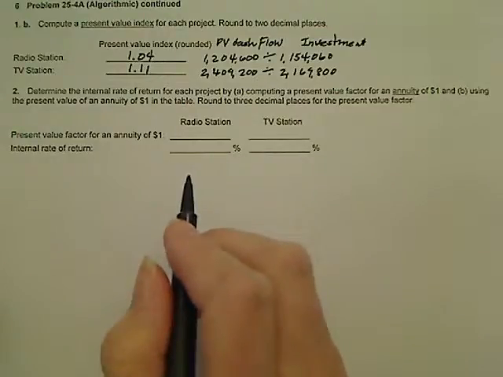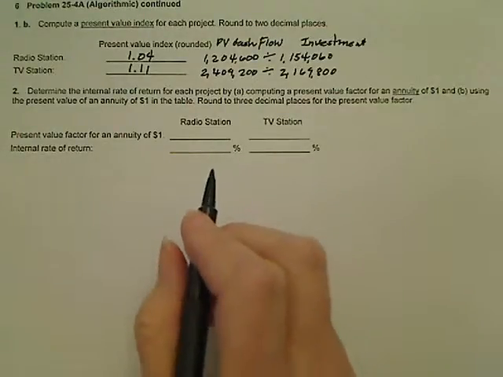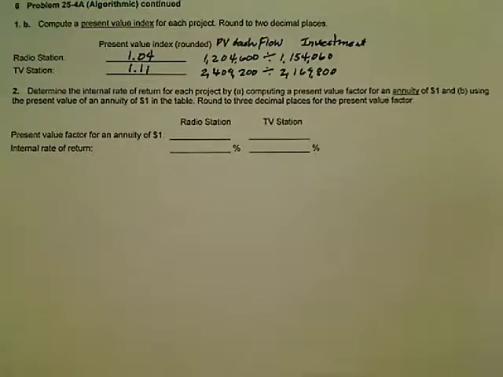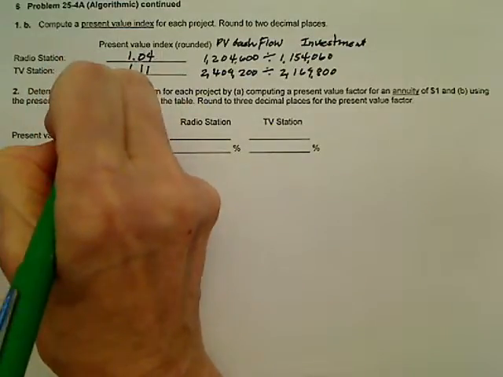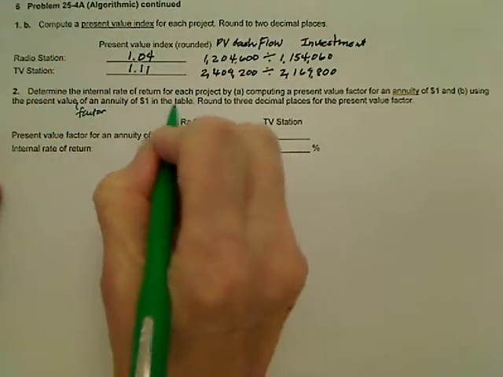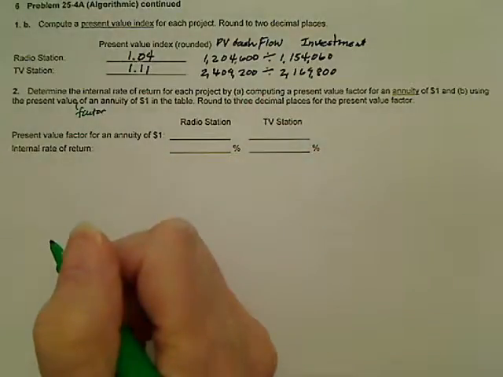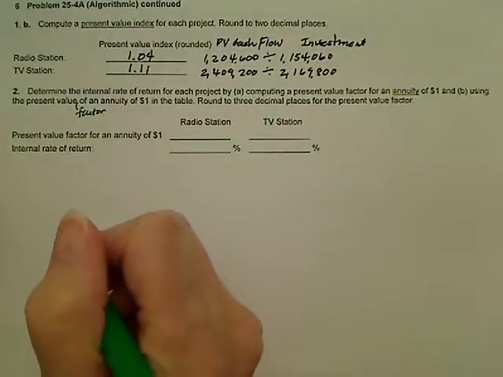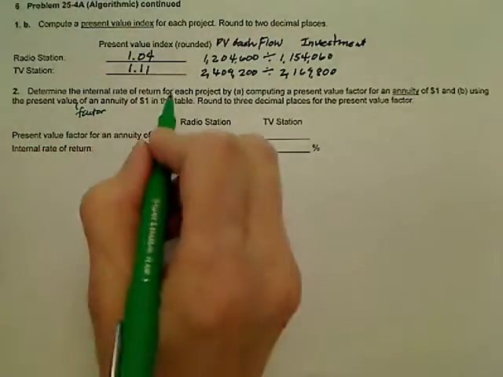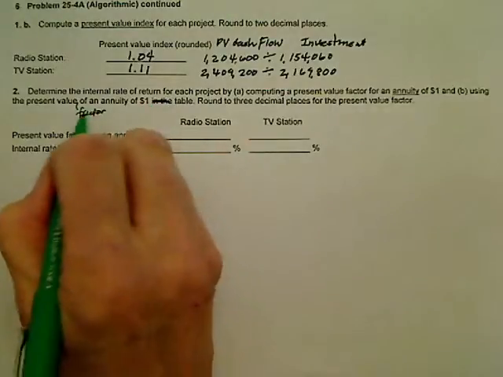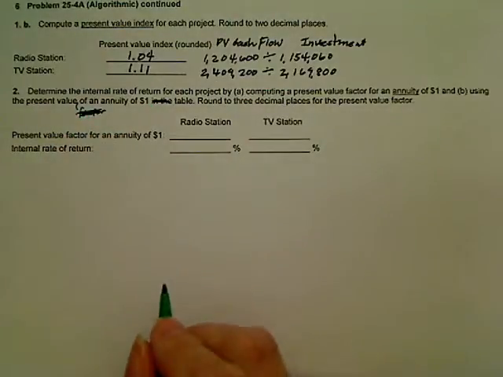Now let's determine the internal rate of return for each project by computing a present value factor for an annuity of 1 and using the present value of an annuity of 1 table. Or you could just say the present value of annuity of 1 table. I think that might be even better.